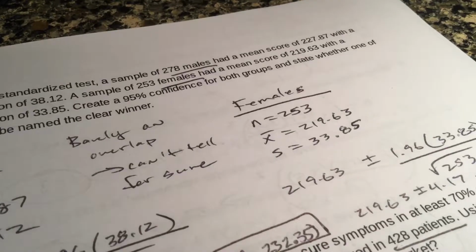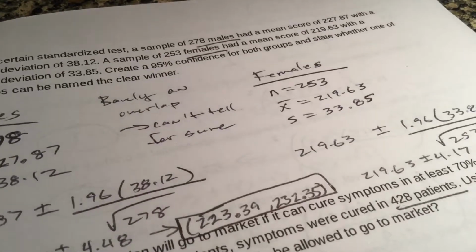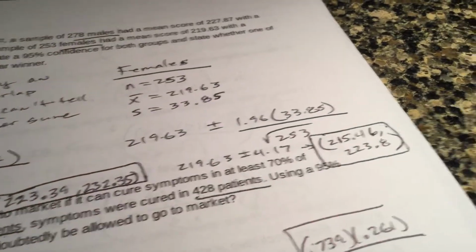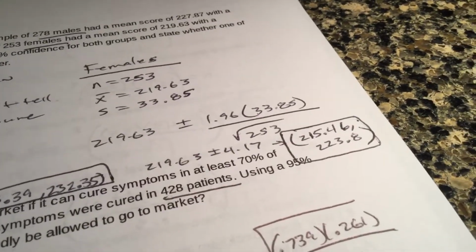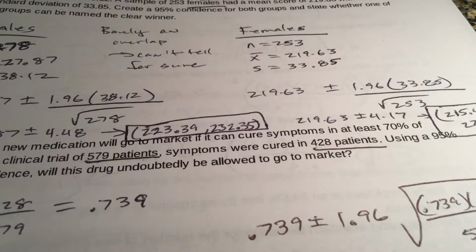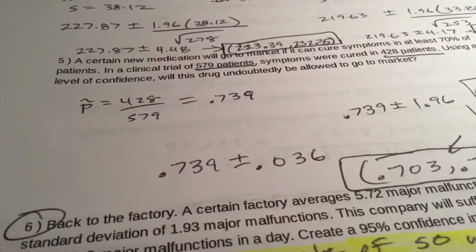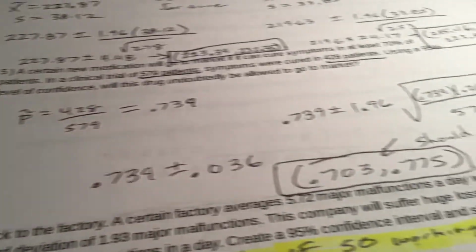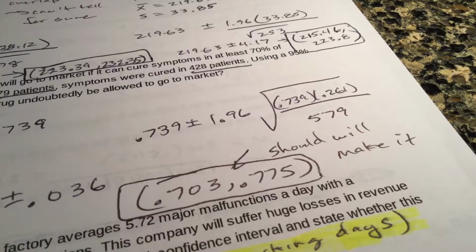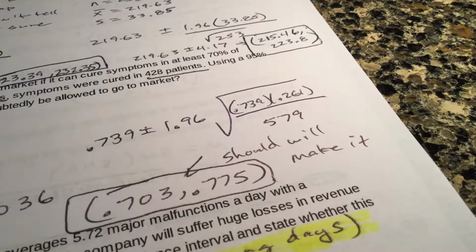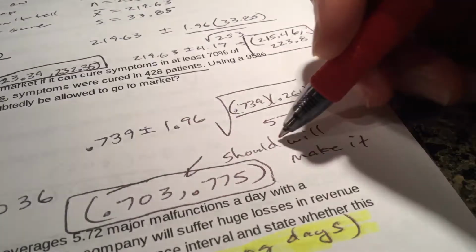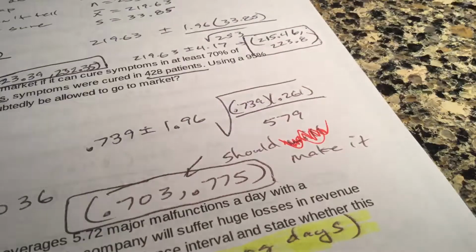We've done this test before. Males, females. There's the male scores. The female scores. There is actually overlap, though. 223.39 gets eclipsed by 223.8. So because there is overlap, we cannot tell for sure. There's no clear-cut winner. All right, so this next one here, number 5, there's P hats. There's everything. That doesn't make much English sense there.